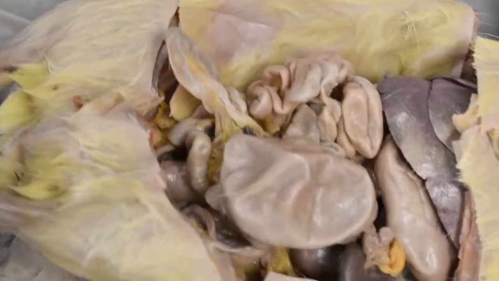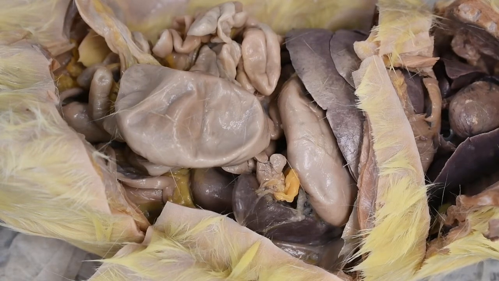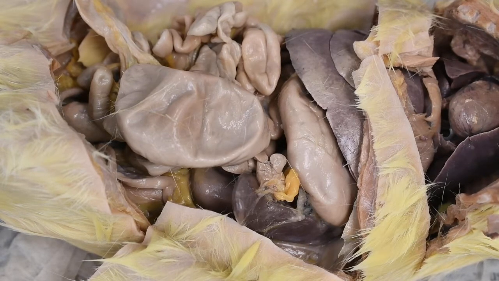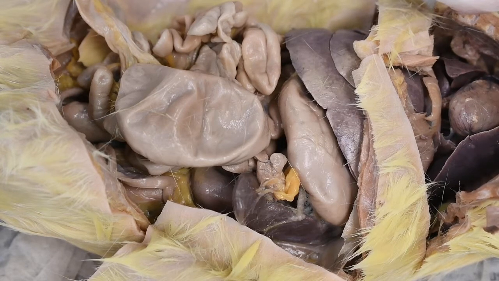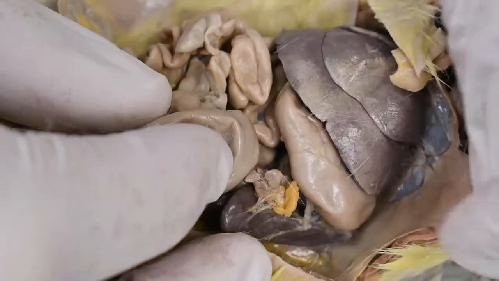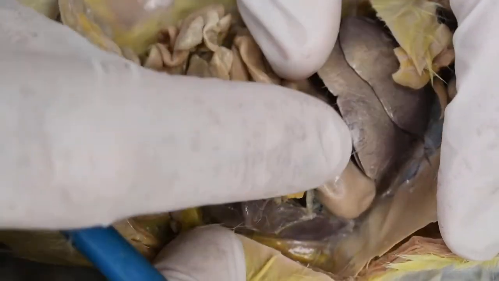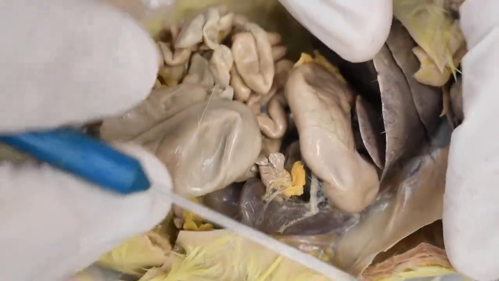So the digestive tract, you already saw that in something like a frog, the intestine has a couple of divisions, or 3 divisions, I guess. Here, there's even more. So let's take a look at this, and we'll move through it one step at a time. So right here, between the liver and the spleen, you can see the stomach.